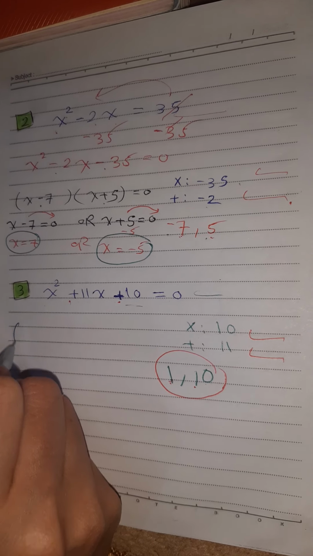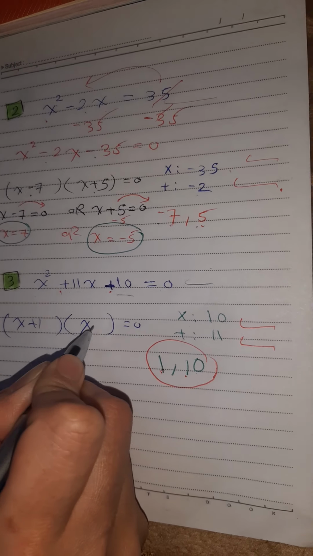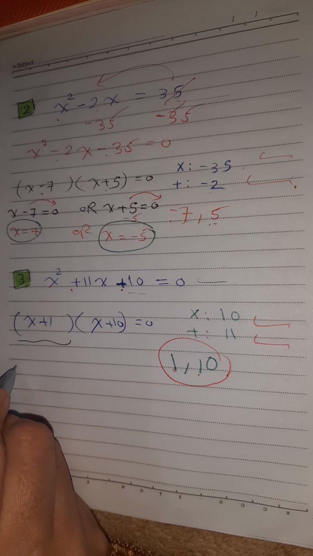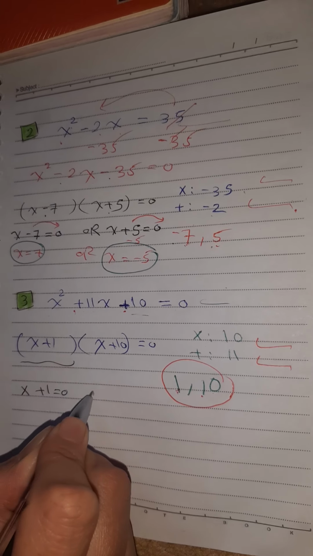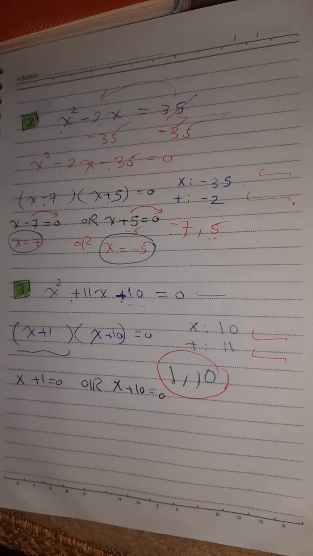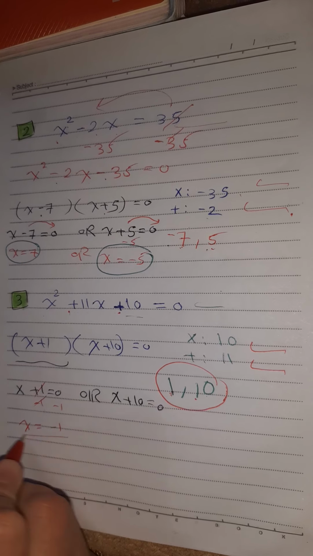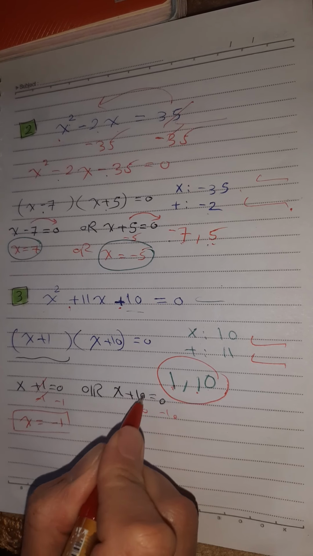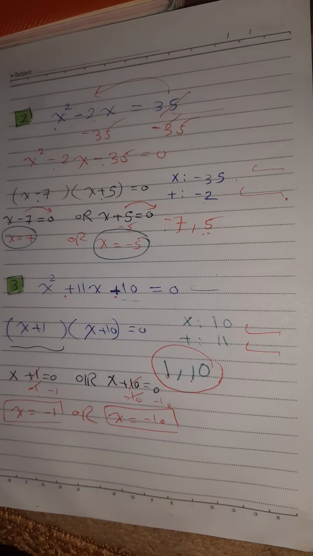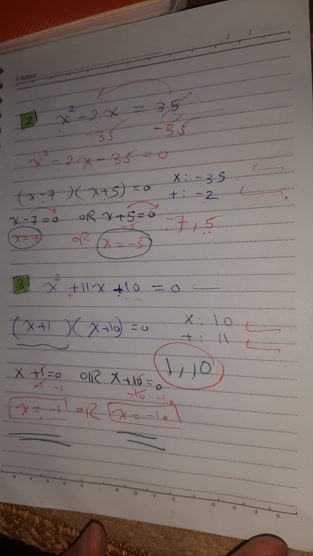So here, open two brackets, equals 0: x plus 1, x plus 10. The first bracket equals 0, or the second bracket, x plus 10, equals 0. Now, negative 1, x equals negative 1. Here, negative 10, x equals negative 10. So here we have two values of x: negative 1 or negative 10.